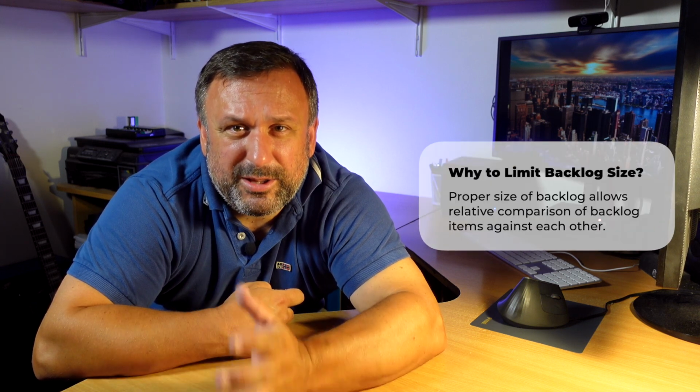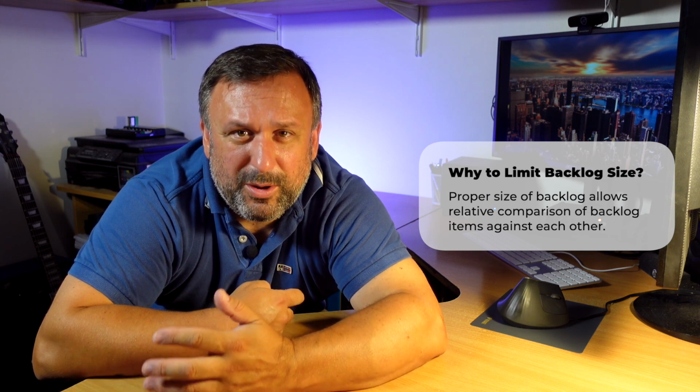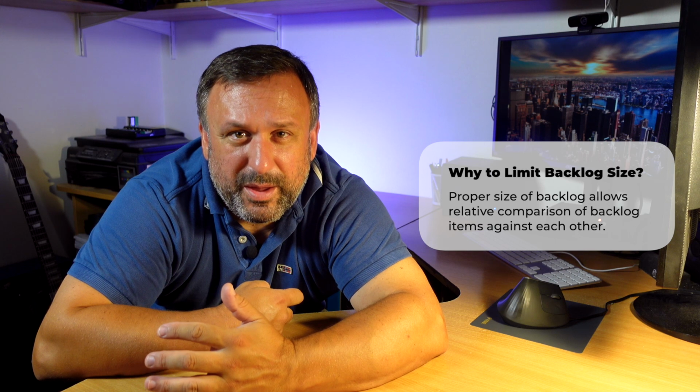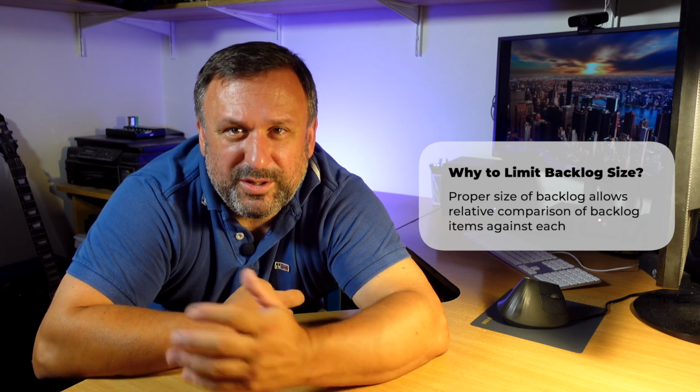The primary reason for keeping the backlog in a manageable size is that you need to be able to quickly determine a relative priority and the relative estimation of individual backlog items amongst each other, which may be very hard to do if the backlog grows over a certain size. Maintaining the backlog in a manageable size is a very frequent problem for many teams and their product owners.